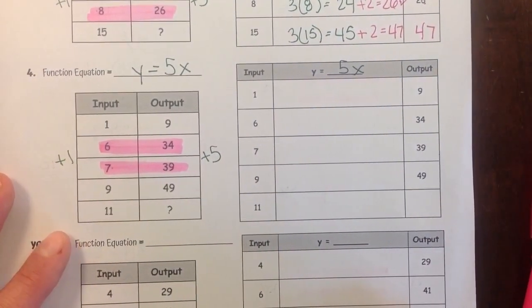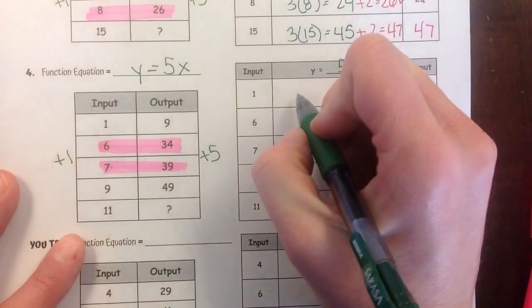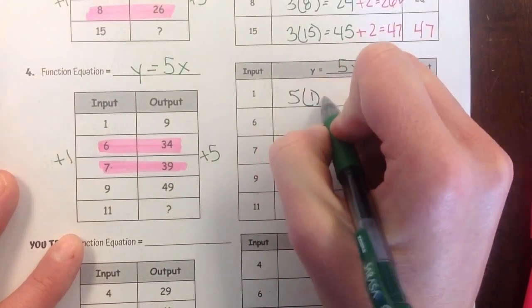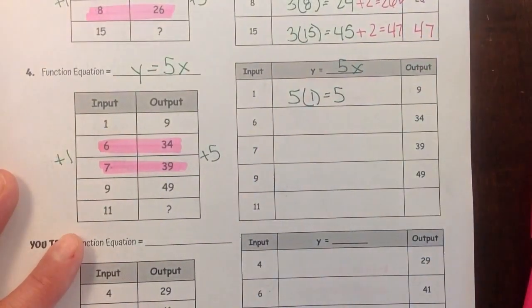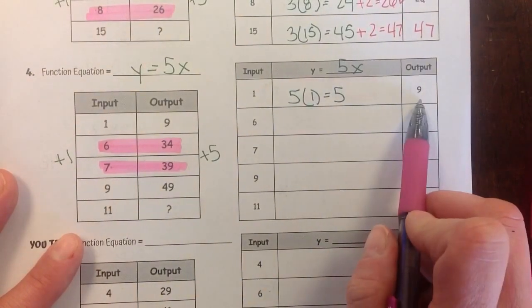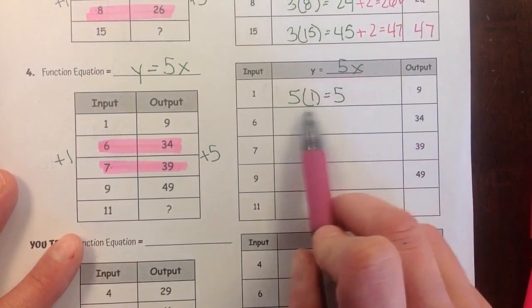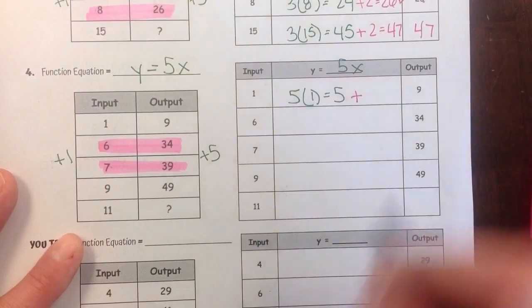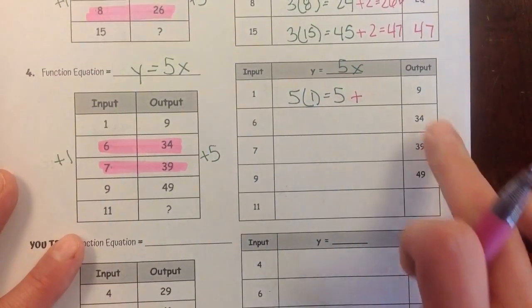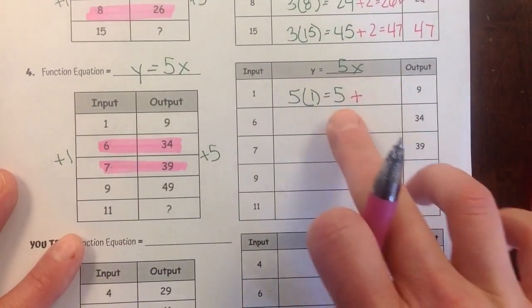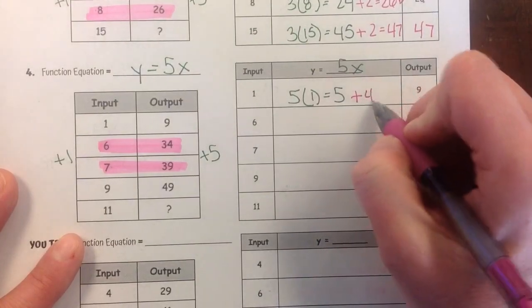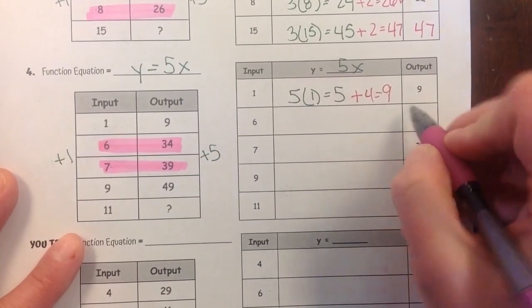So I'm going to start to solve just by plugging it in. 5 times 1 gets me 5. Now I go to check my output value. That says 9. So I know that I need to add something. How much do I need to add in order to equal 9? 5 plus 4 is going to get me 9. I'm going to check my output value.